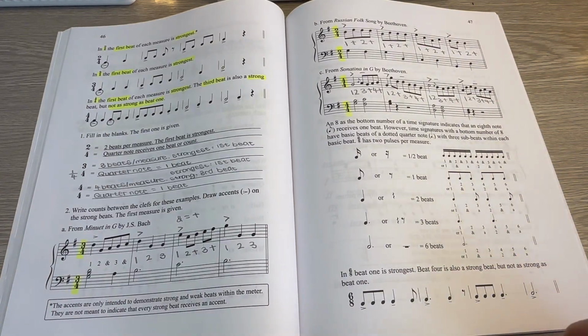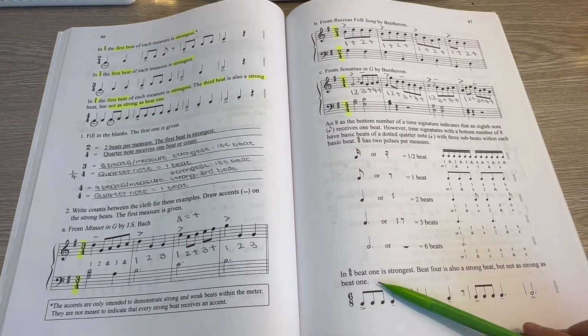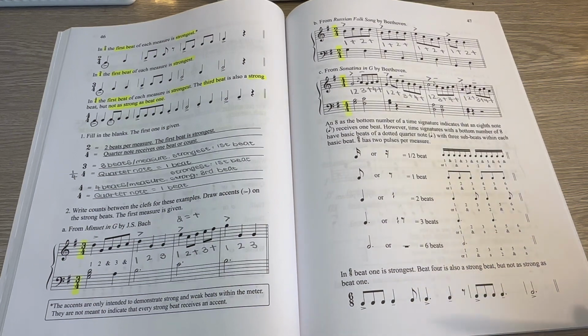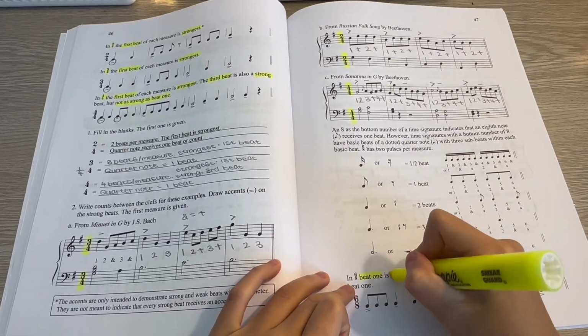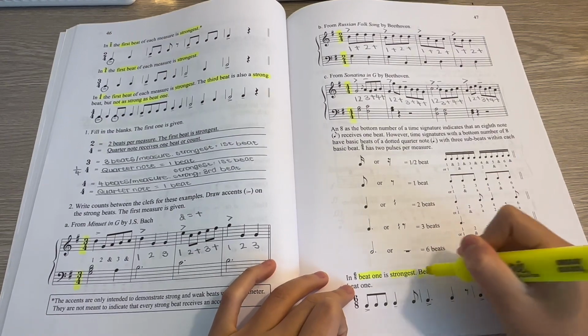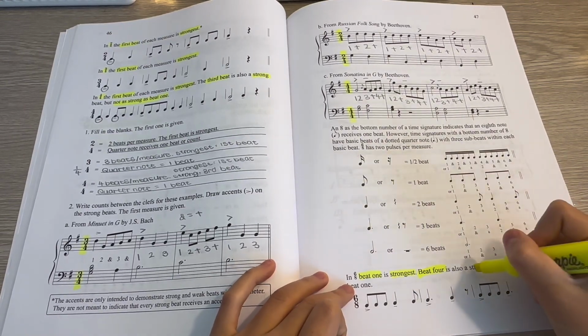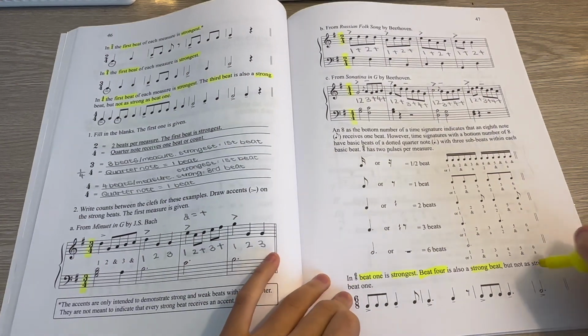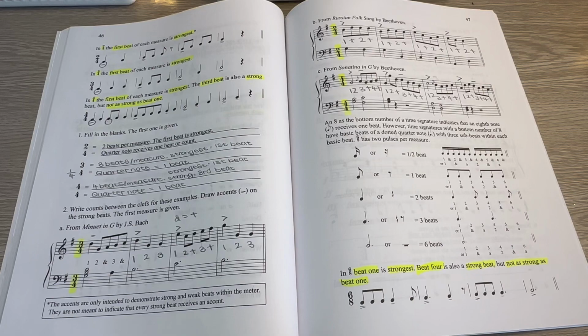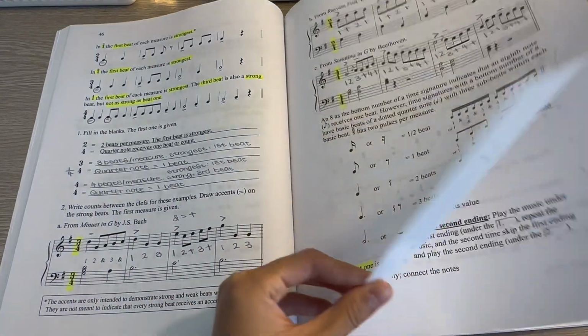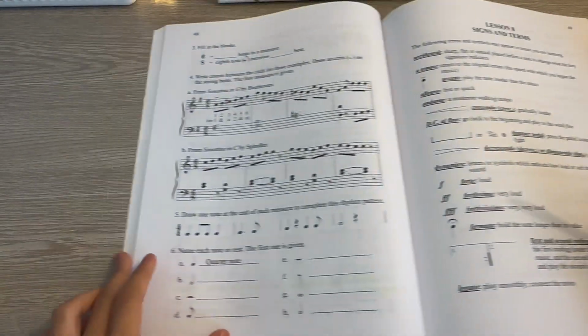Okay. Now in 6/8, beat 1 is strongest. Beat 4 is also a strong beat, but not as strong as beat 1. So, beat 1, strongest. Beat 4 is a strong beat, but not as strong as beat 1. Awesome. Now let's do this page.